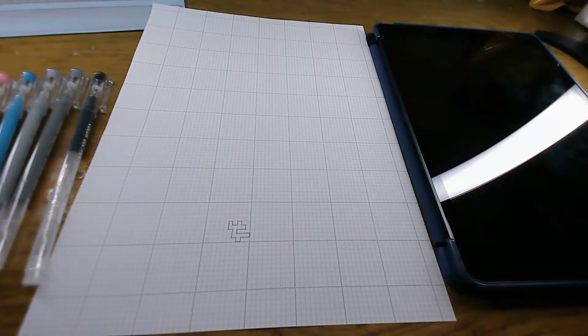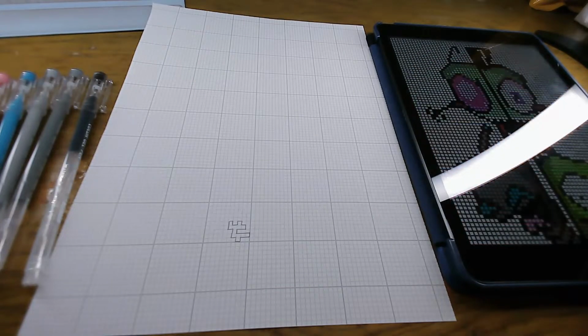All right. So I'm going to show everybody on this live that I create my pixel art by hand. Well, I find a reference picture. Let me start with that.